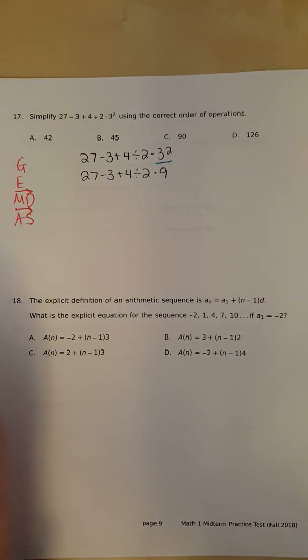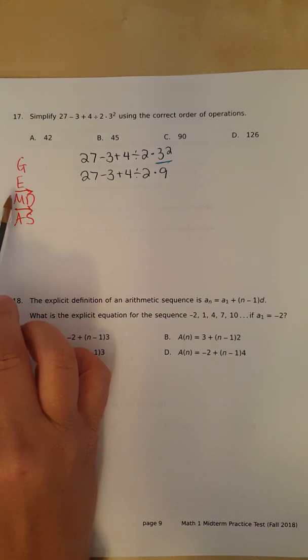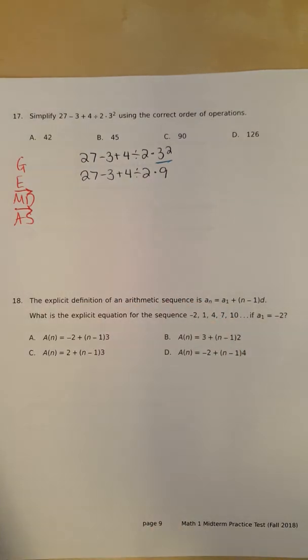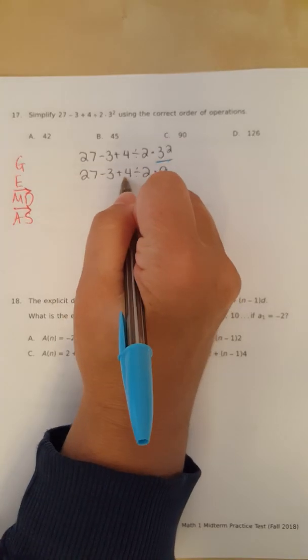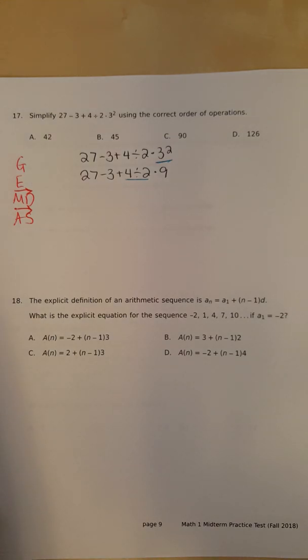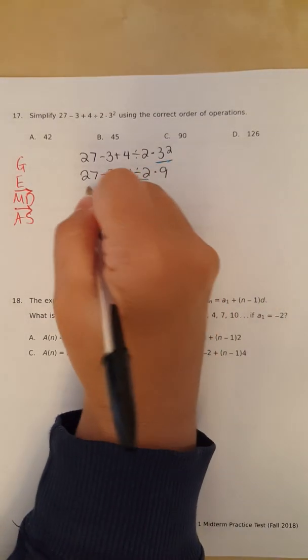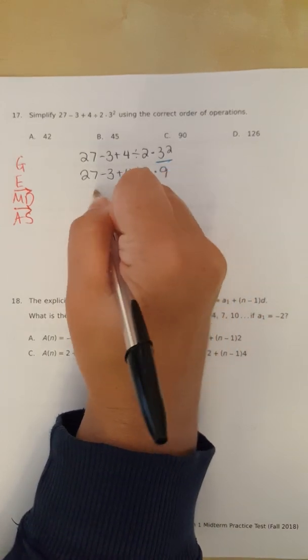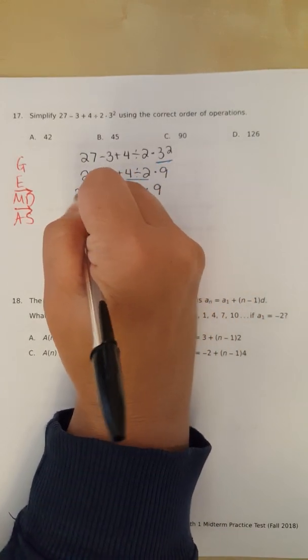Now our next step, we finished our exponents. Now we multiply and divide. But we have to do whatever's on the left first. So I see division, I also see multiplication. But because our division is on the left, we're going to start with that. So 4 divided by 2 gives me 2. And everything else I'm just going to write the same.